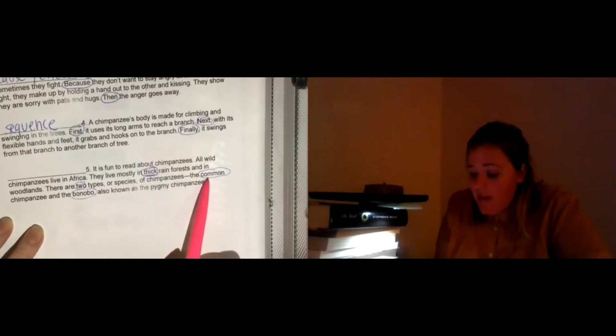Okay, so I notice an adjective here, and then specific types of the chimpanzee being named, a description of where they live.